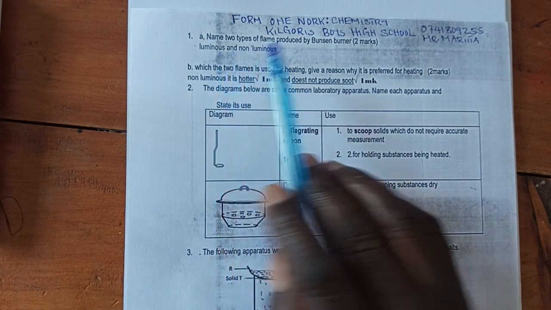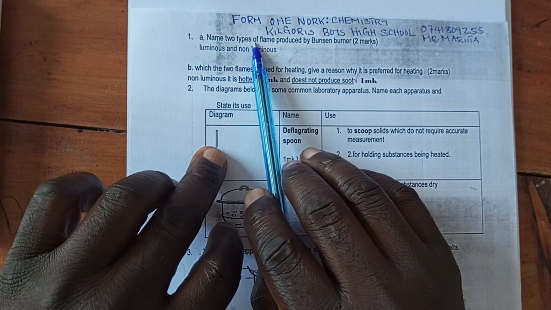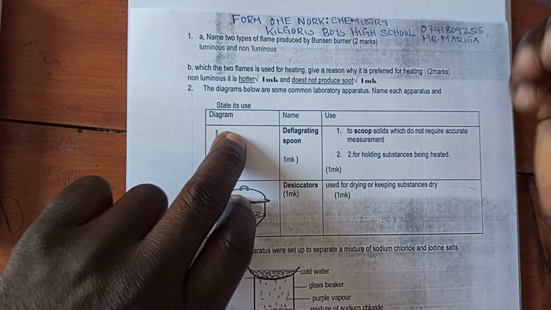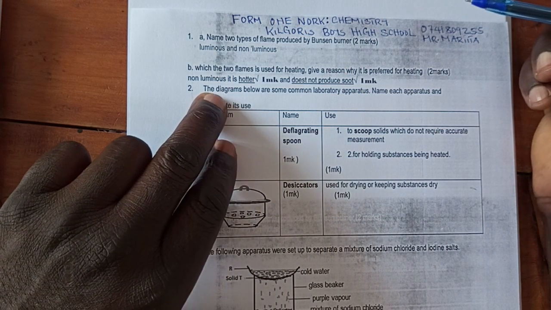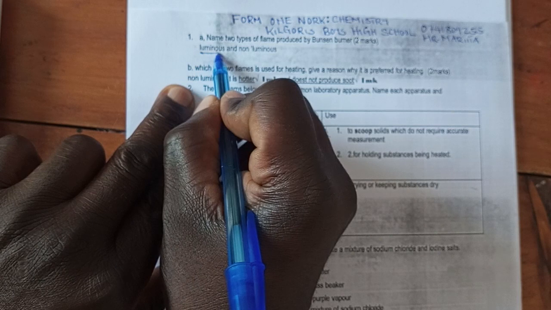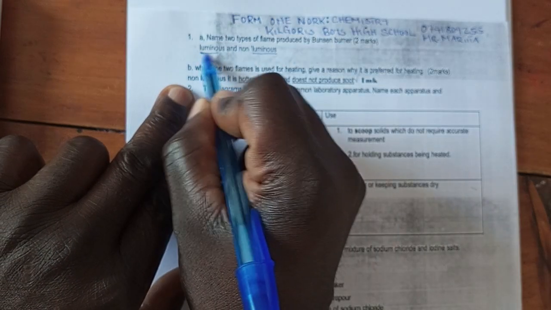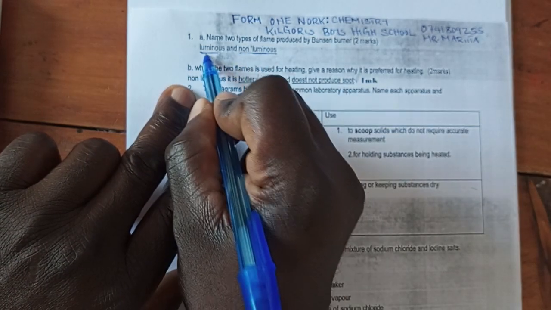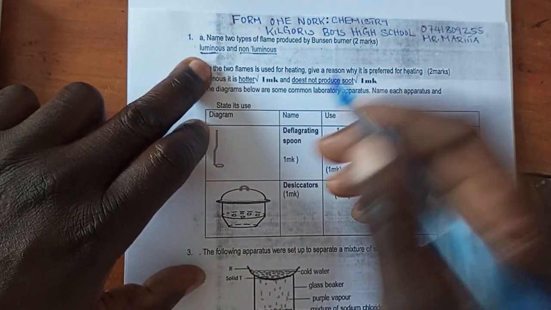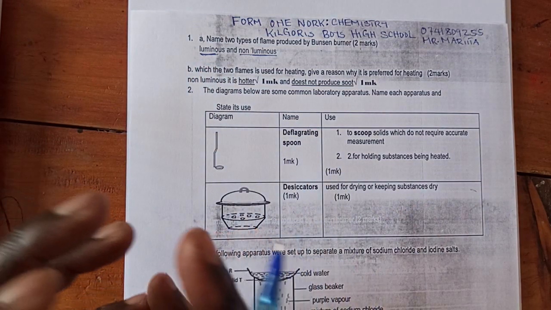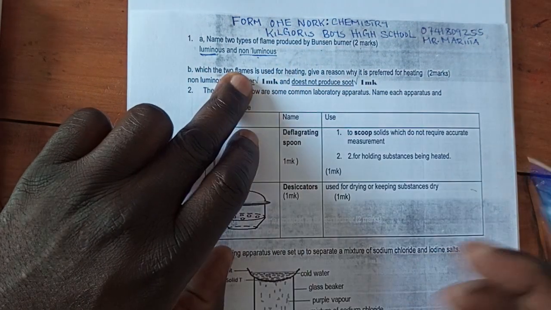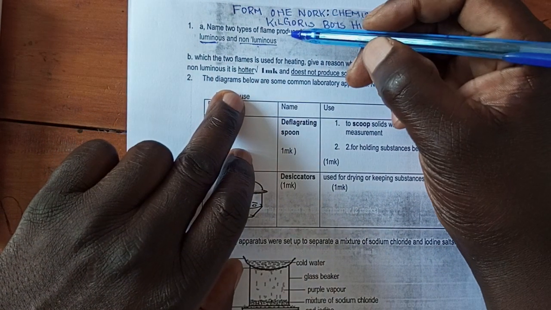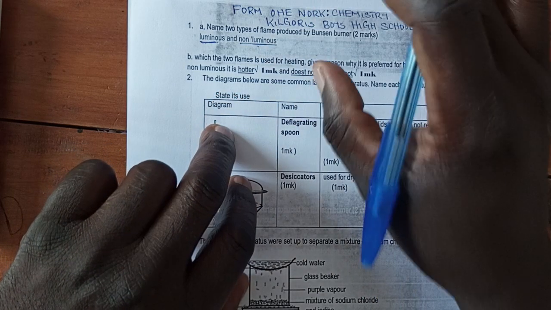And question 1, we have: name two types of flame produced by a Bunsen burner. We have two types of flames, luminous and non-luminous flame. Luminous flame is produced when the air hole is fully closed, and a non-luminous flame is produced when the air hole is fully opened. So these are the two types of the flames.